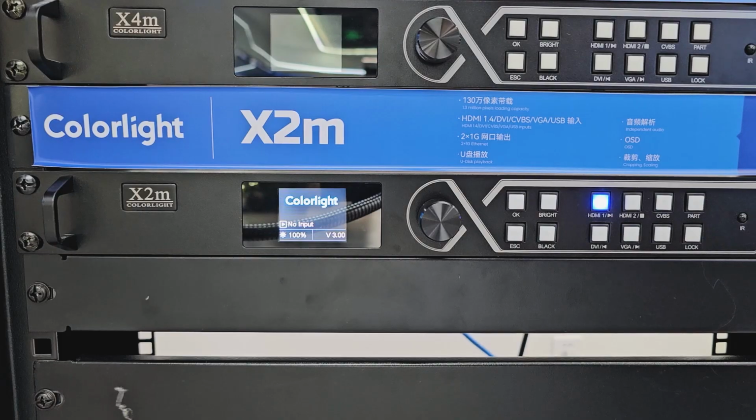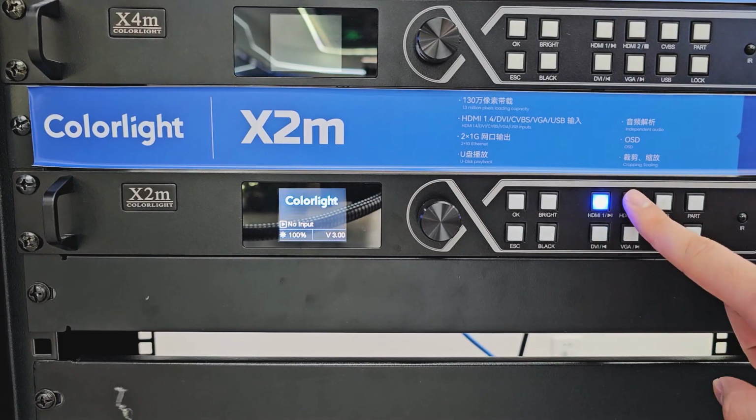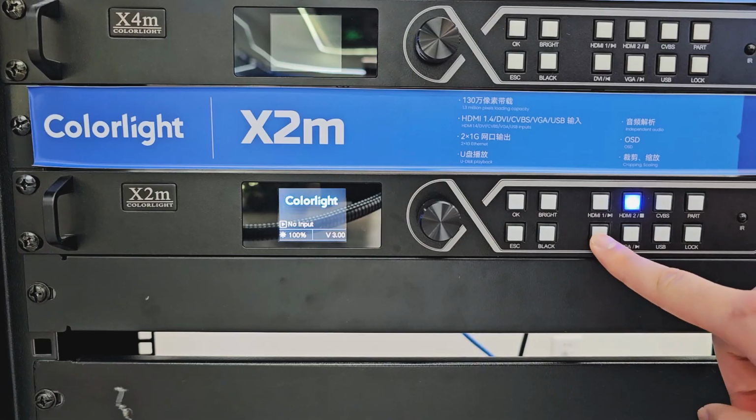When switching between input signal types for a single display, you can quickly operate by pressing the corresponding signal name button on the front panel.